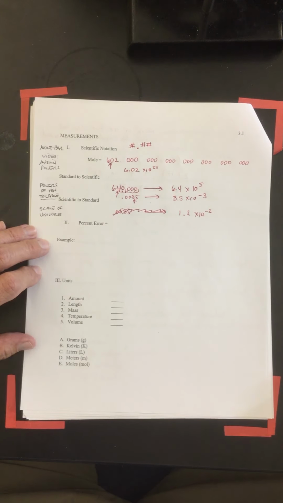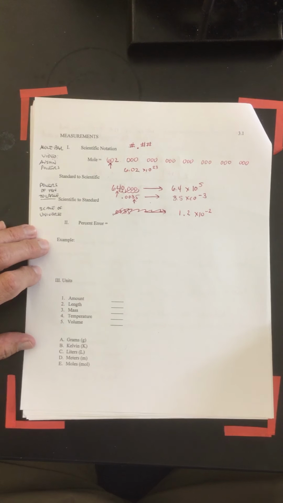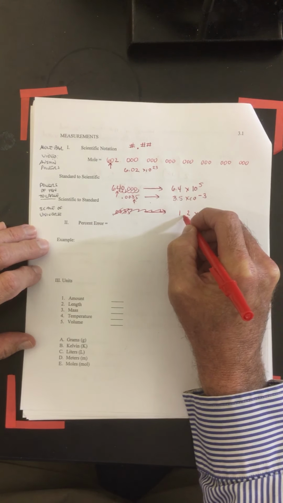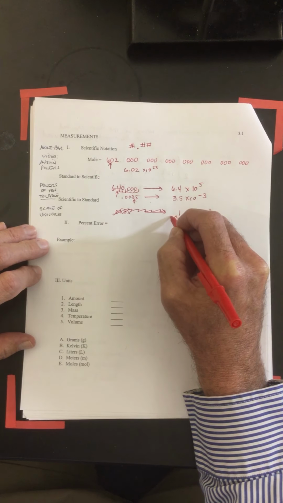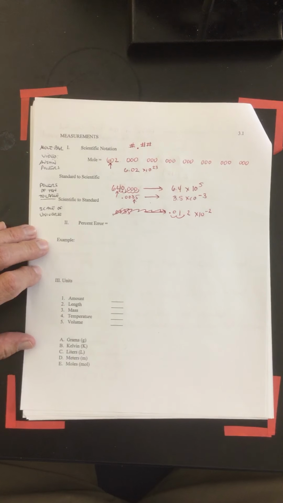So I need to move it over 2 places. If I move it over to the right 2 places, 1, 2, it becomes 120. That number is not less than 1, so I need to make a decimal by moving it in this direction. I move it over 1 place, 2 places, there's my decimal, and I have to put my filler 0 in there, and so that will be my answer, 0.012.